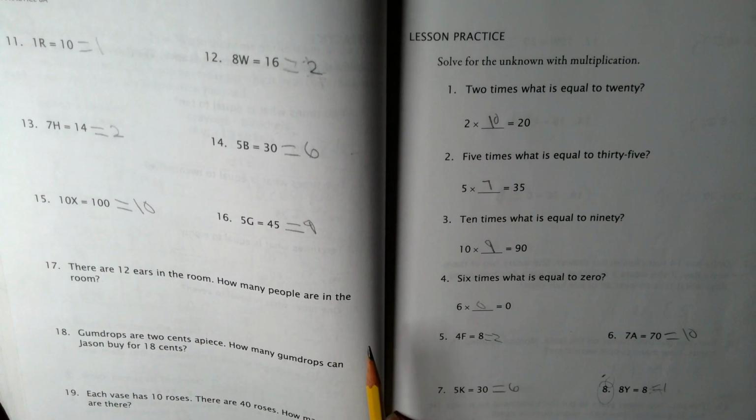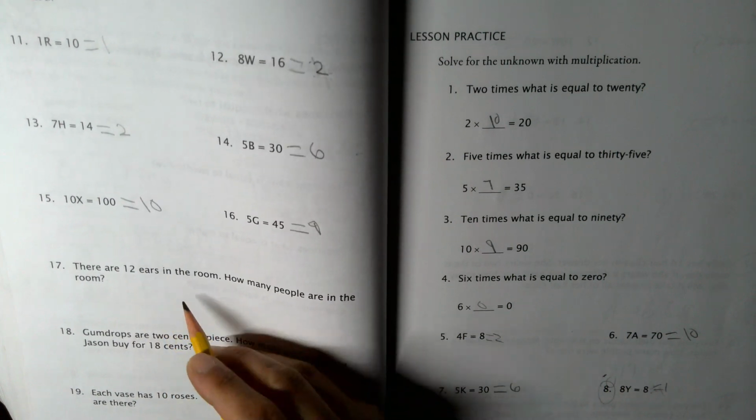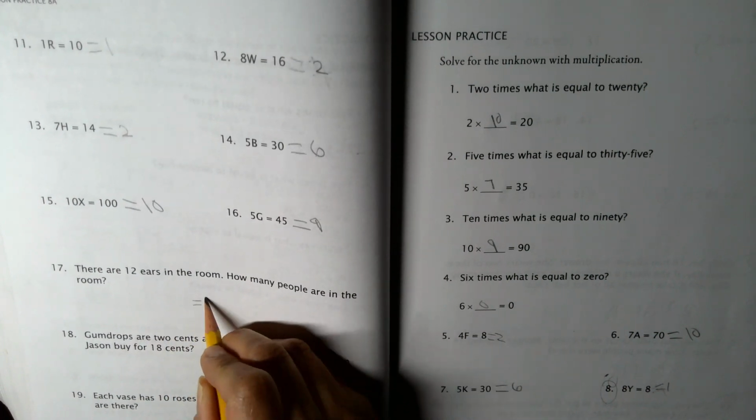Okay, do a few of these as well. This one, number 17, we'll do that one. There are 12 ears in the room. How many people are in the room? Okay, 12 ears in the room, how many people? So we know that in total, how many ears are in the room? 12. So we put equals 12 because this is where we put our total.